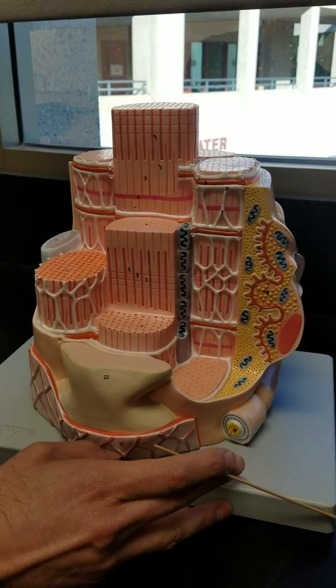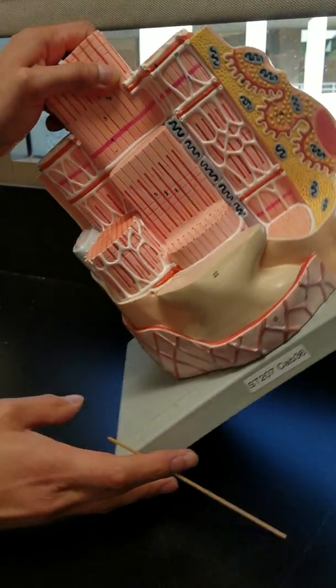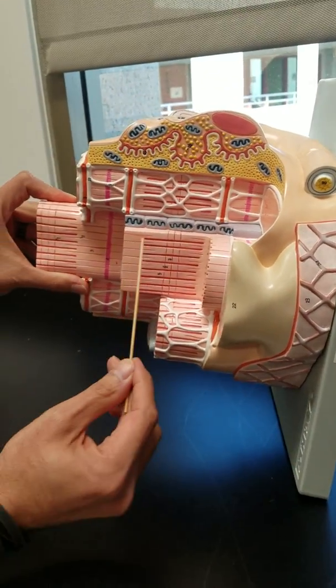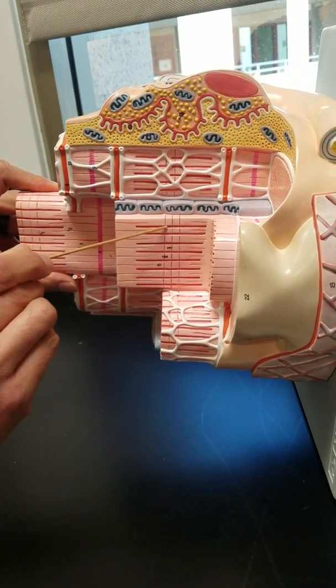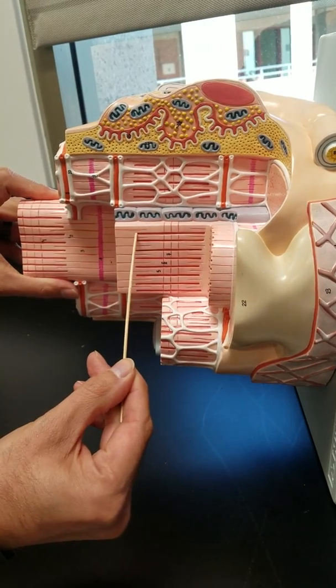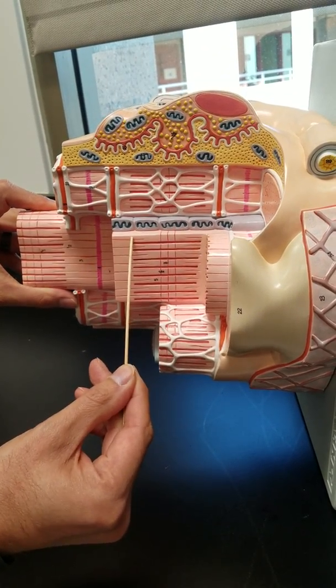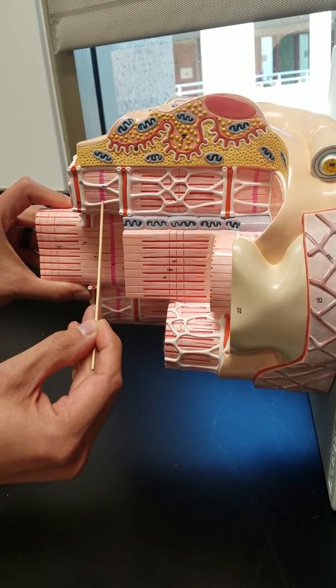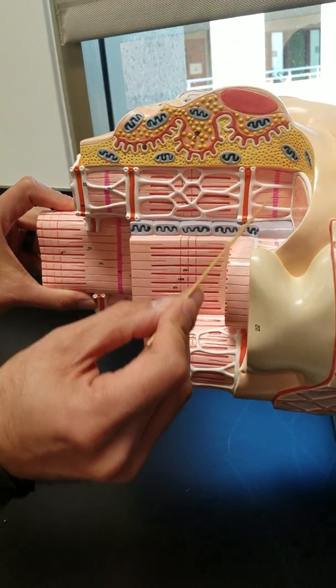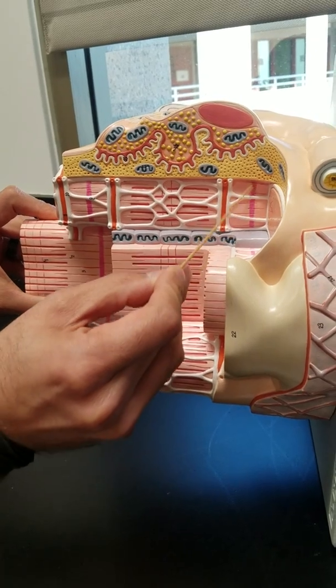Once you look at the rest of the model, I'm going to turn this sideways so you can see this. These thick lines represent the thick filament, which is myosin. These thin lines represent the thin filament, which is actin. Up here you can see that this neon pink line represents one Z disc. Here's the other end of the Z disc.